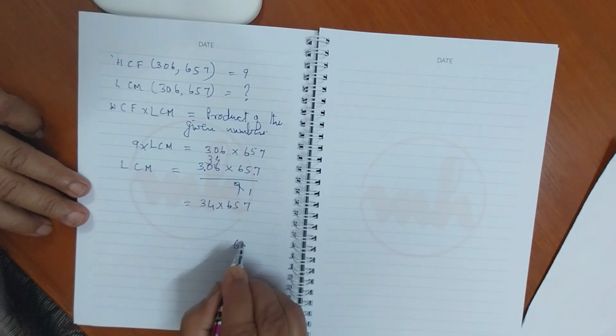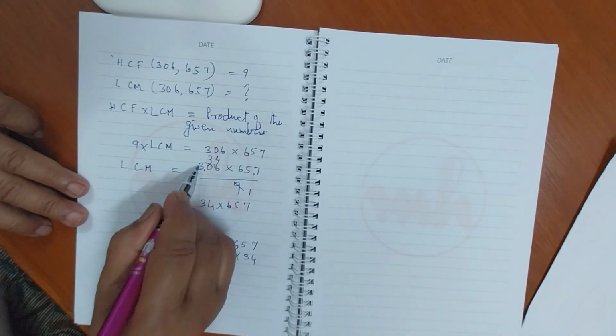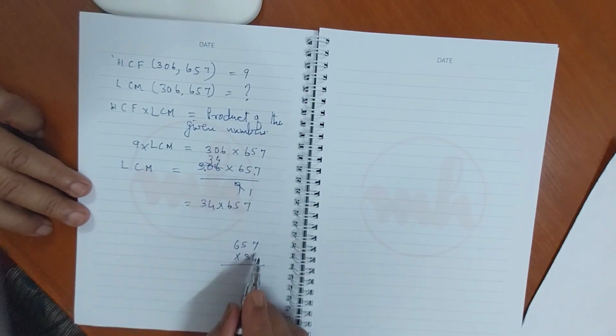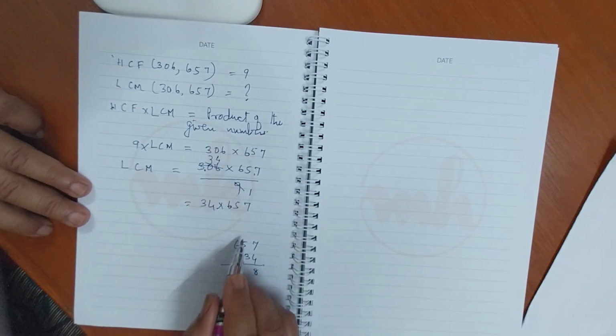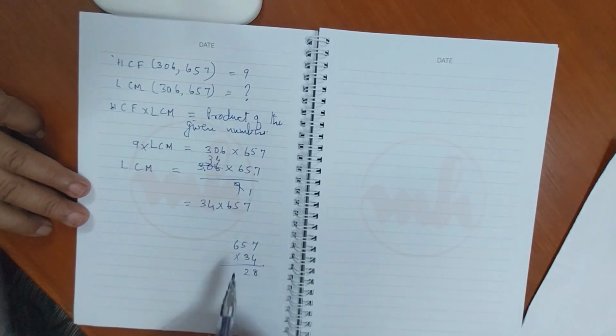So 657 should be multiplied by 34. 7 fours are 28, carry 2. 5 fours are 20 plus 2, 22. Carry 2 again. 6 fours are 24 plus 2, 26.